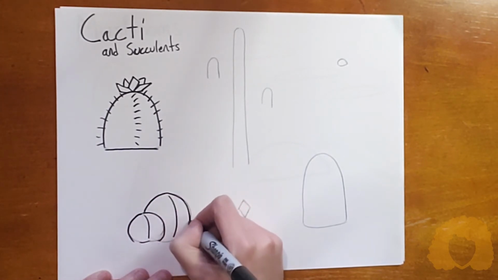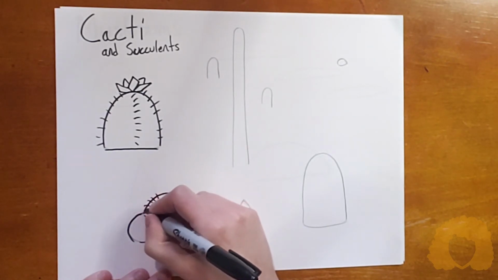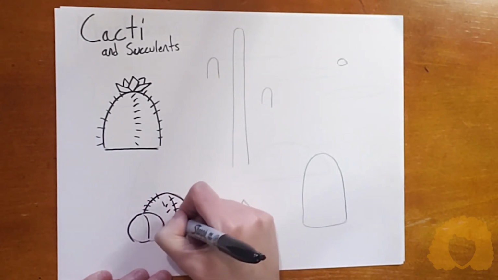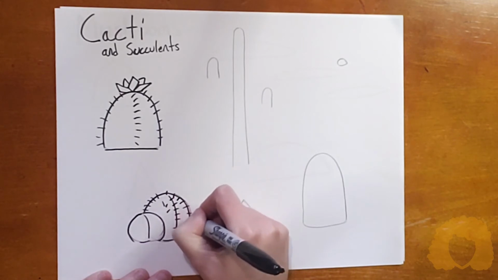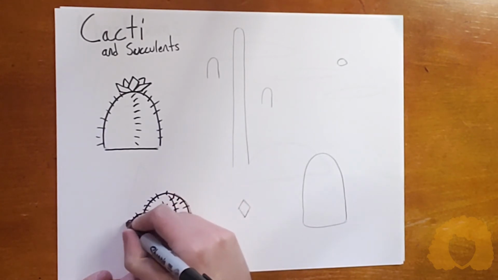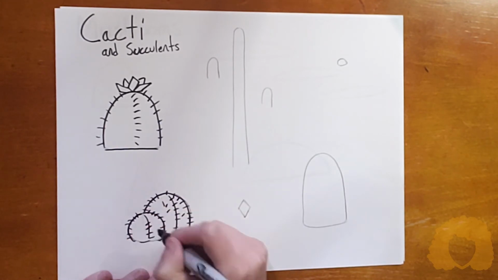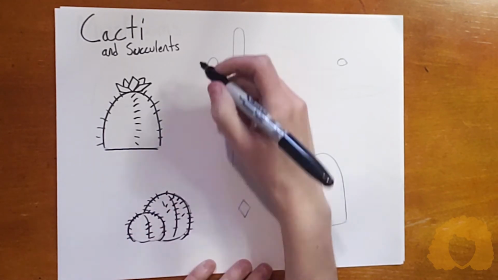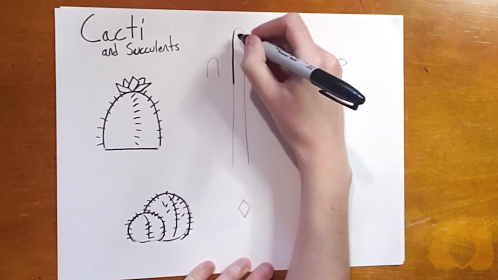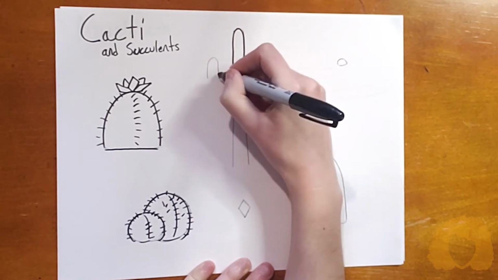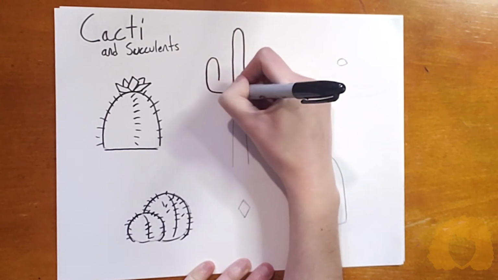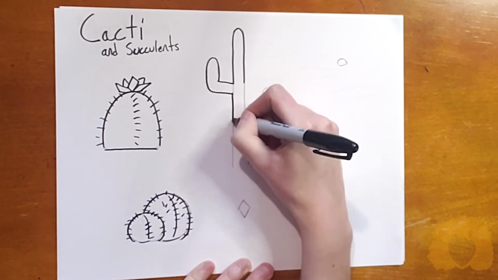See, these guys are a lot more oval shaped. Again, not putting spikes everywhere, just enjoying them. Now I've got my tall cacti, and he's a mixture of almost like a very long hot dog with arms.